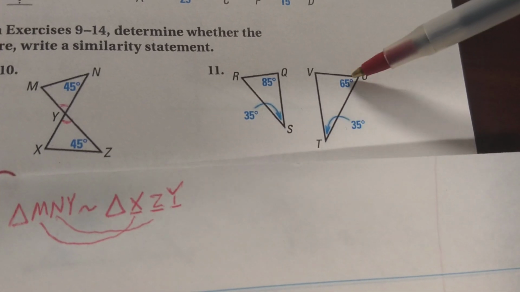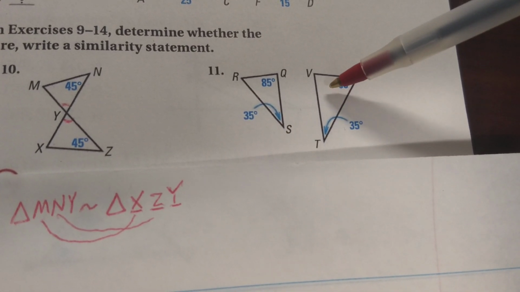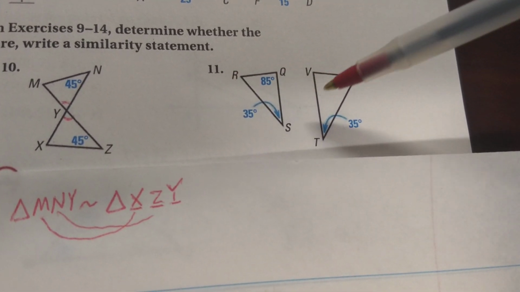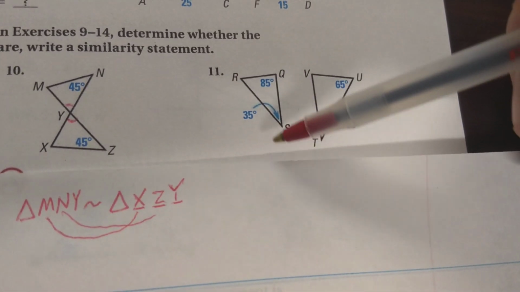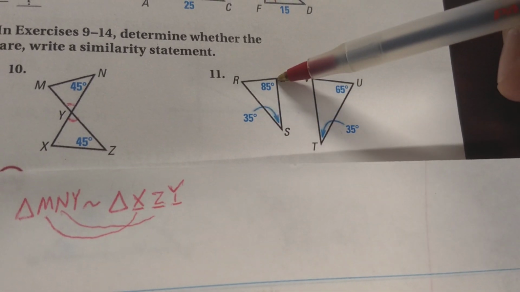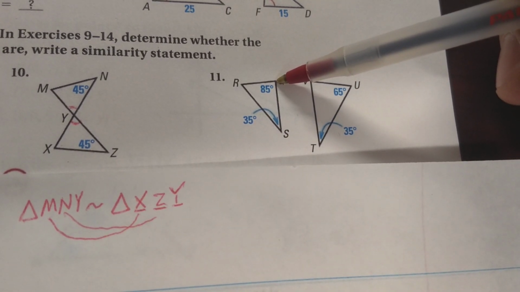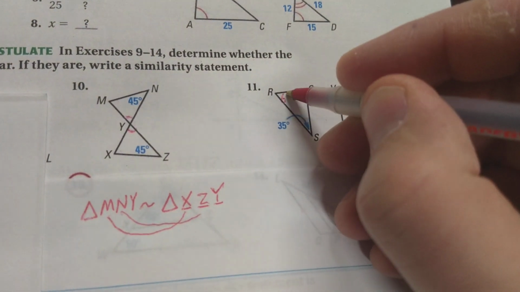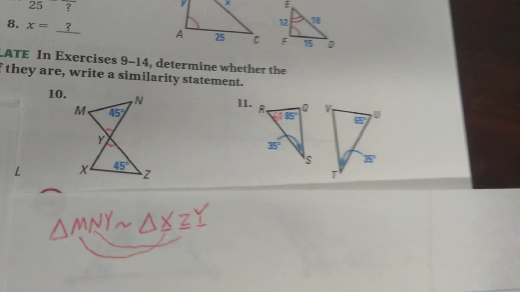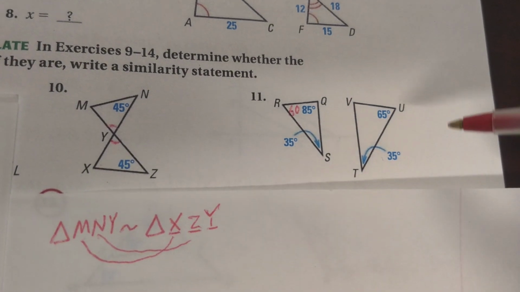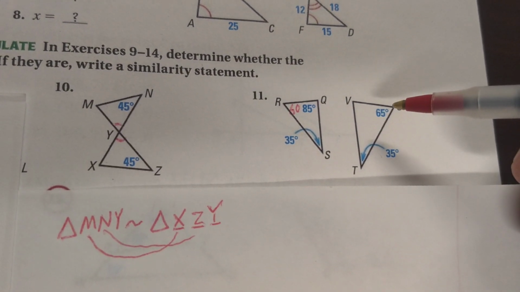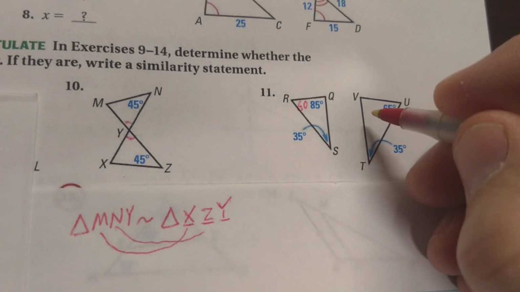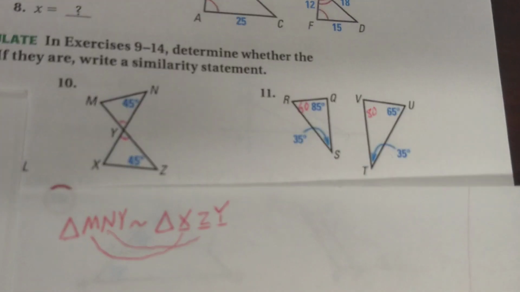Okay, so I've got enough information here to figure out what those last angles are, and those last angles might show me that I do have some things in common. Maybe yes, maybe no. So over here, 35 and 85 together add up to 120. That tells me my last angle in here has to be 60, so that they all add up to 180 degrees. If I do the same thing over here, 65 and 35 add up to 100, and this is going to be an 80-degree angle up here.